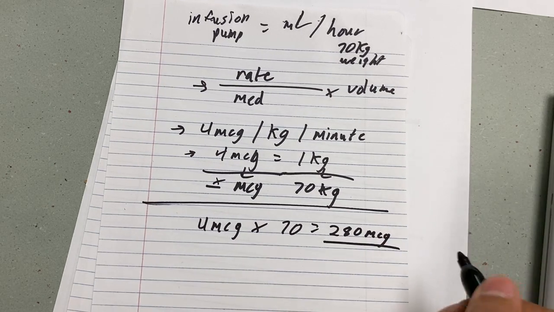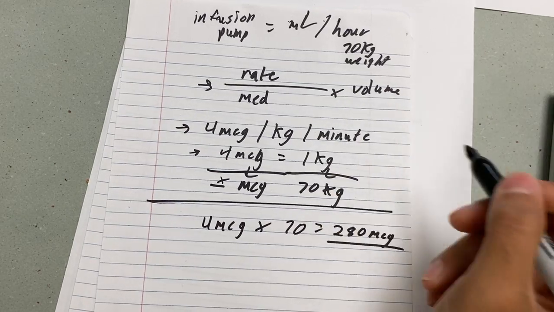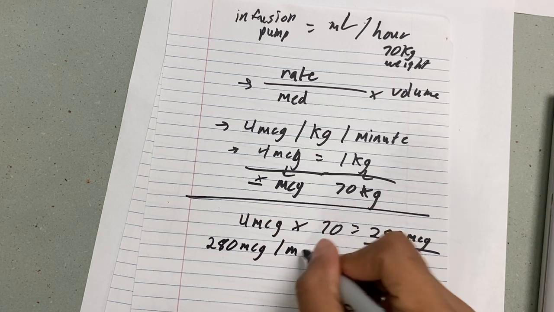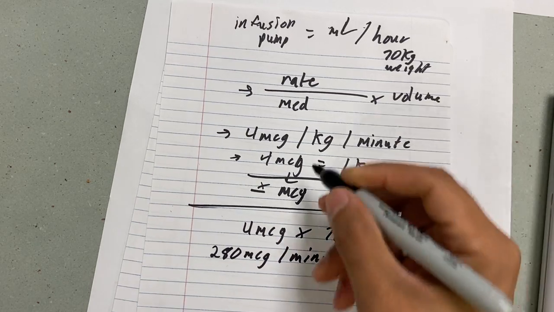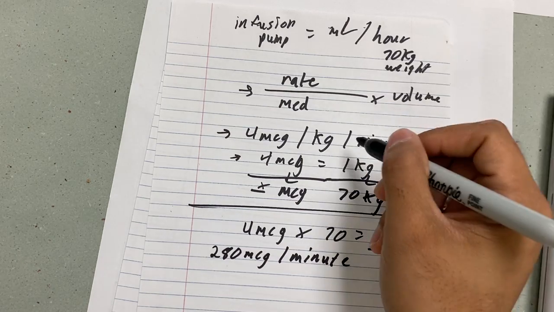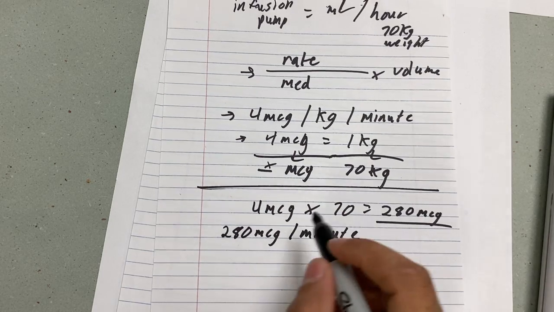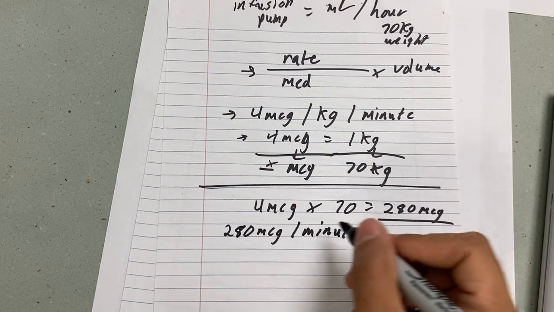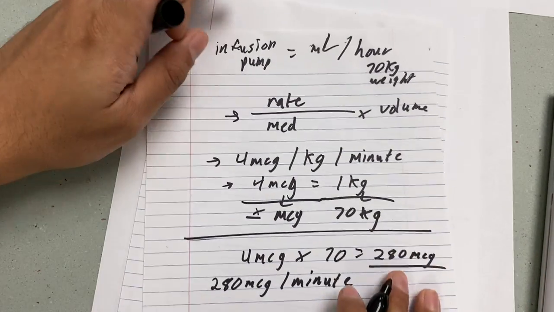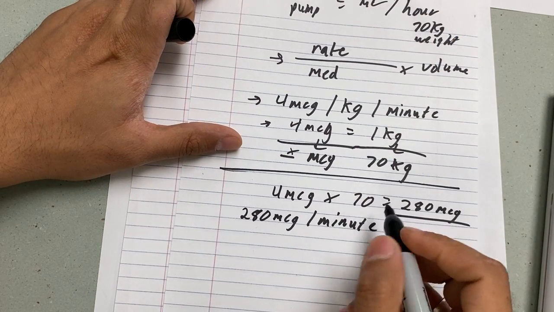And so we have to measure out 280 micrograms to give to the patient for every 1 minute. We never touch this minute here, so it stays. So we have 280 micrograms per minute, and we got rid of that ugly kilograms. It looks a lot better at 280 micrograms per minute, and it looks like a typical rate. And it is a rate: for every 1 minute that goes by, we give them 280 micrograms. Our formula is in milliliters per hour, so we have to turn this into per hour.